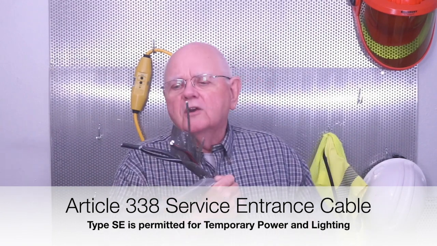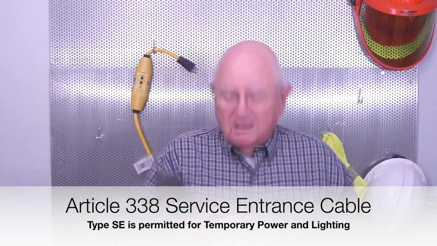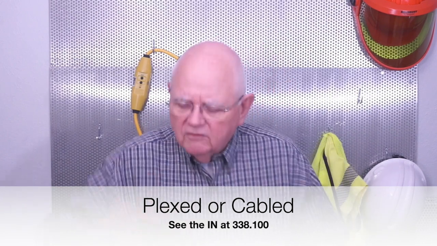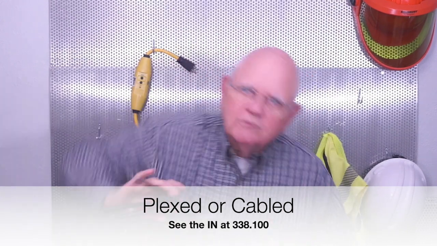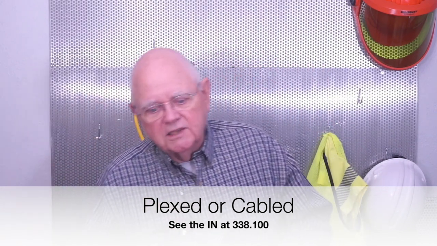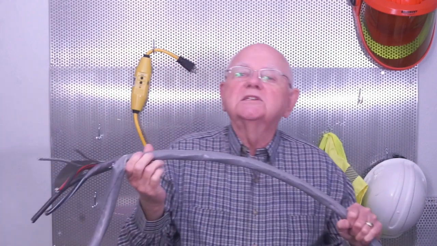Now, if I go to Article 338, it's going to tell me lots of information about this. For instance, this cable is plexed, which is fine. It explains to me in an informational note what that means. It says if I take these conductors and twist them around, the manufacturer does that, of course, that is plexing the conductor. Then they put some tape around the outside to give it some physical strength, and then it has a sunlight-resistant PVC jacket on the outside. This is type SE, service entrance cable.